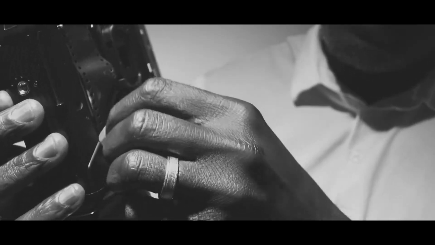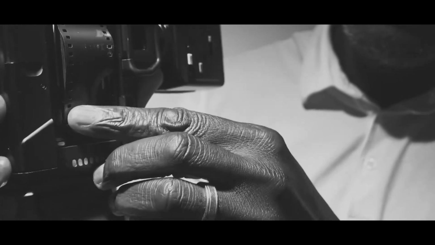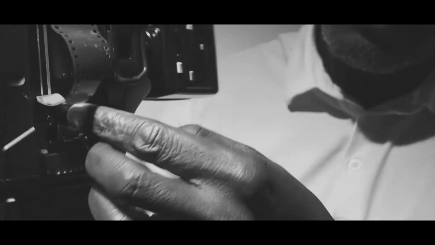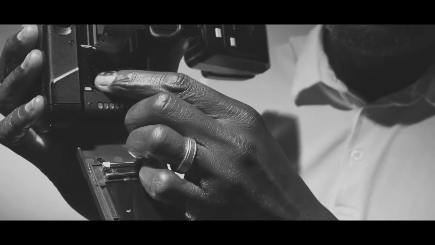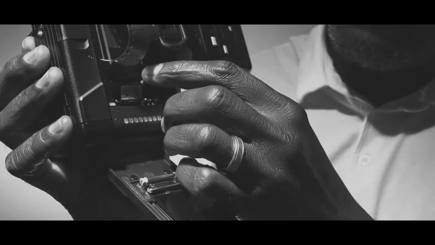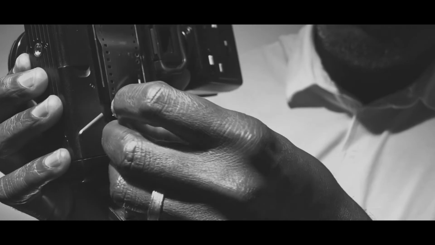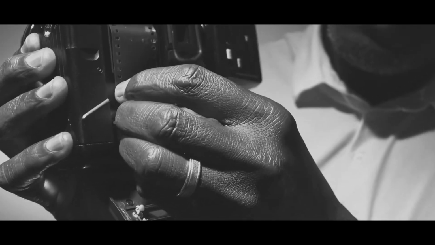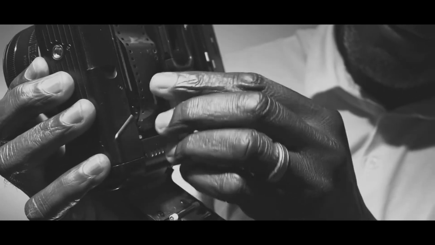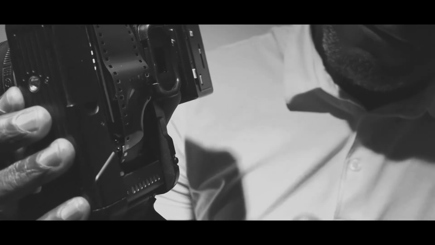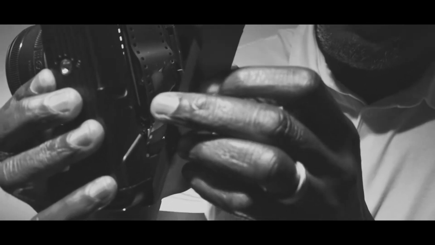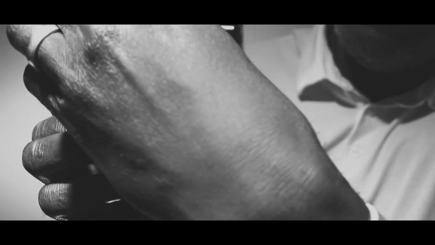Now as you do that, this is actually quite important: there are these rollers on this side here, and they have these notches on them. You just make sure that they fit into the groove properly before you close it. Unfortunately, my film is not cooperating, but this should work.